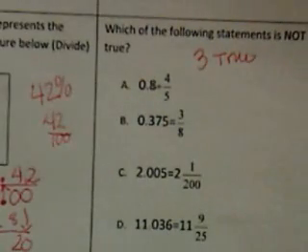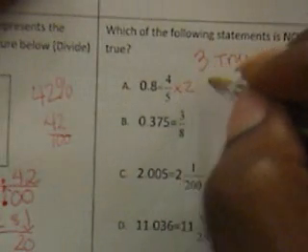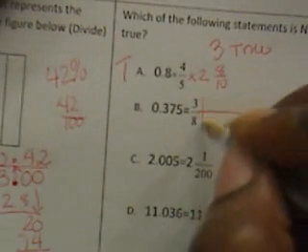What? You can't answer the question? You can't answer the question until you do some work. Oh, I did work. 2 times 2 equals... Yes. So this is true. That's T.